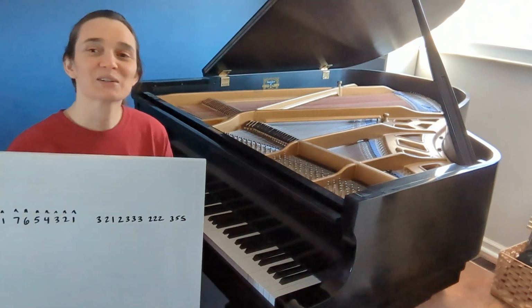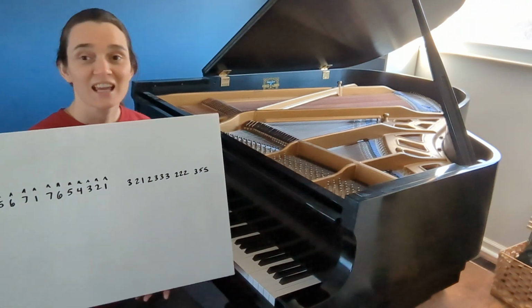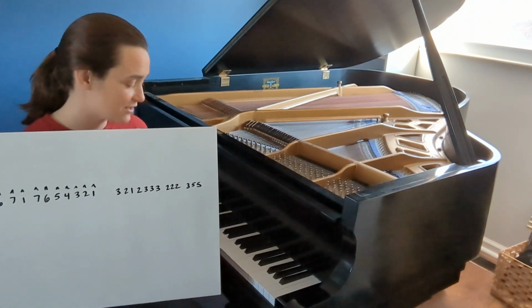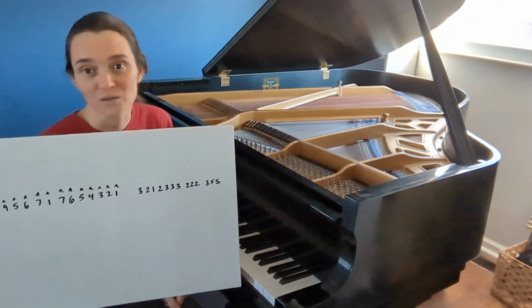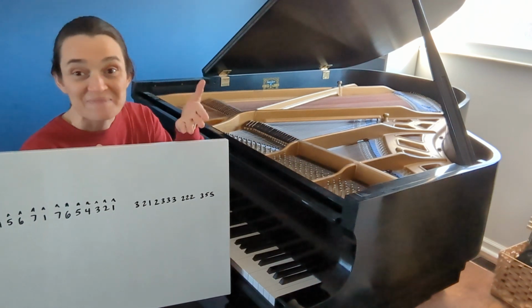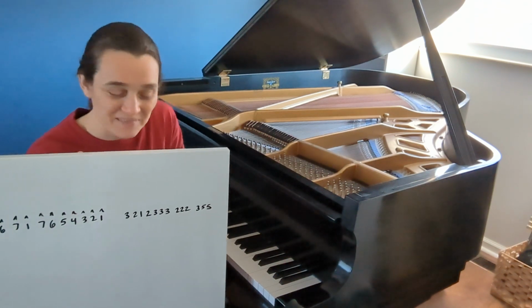So that's how scale degree numbers work. They're transferable from any major key to another, and they teach you a whole lot about how the different parts of the scale work in tonal harmony. So that's just a little introduction. What is the name of this song? Did you recognize it? Mary Had a Little Lamb in scale degree numbers.